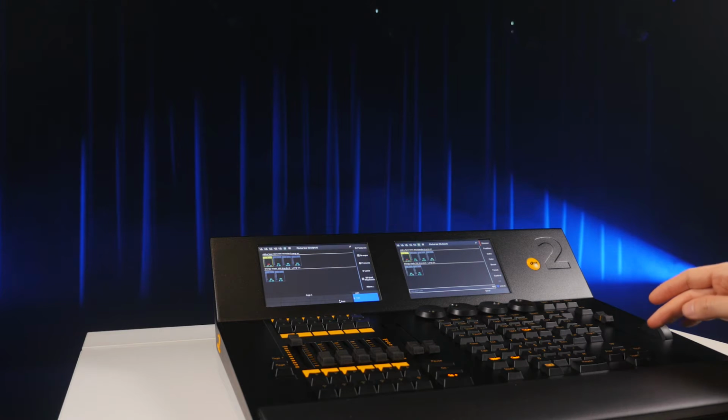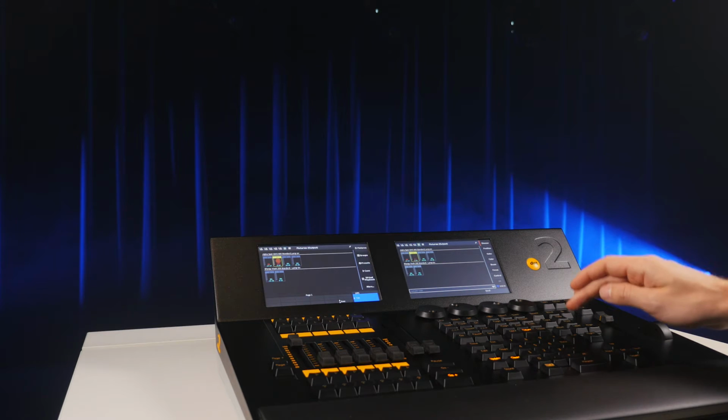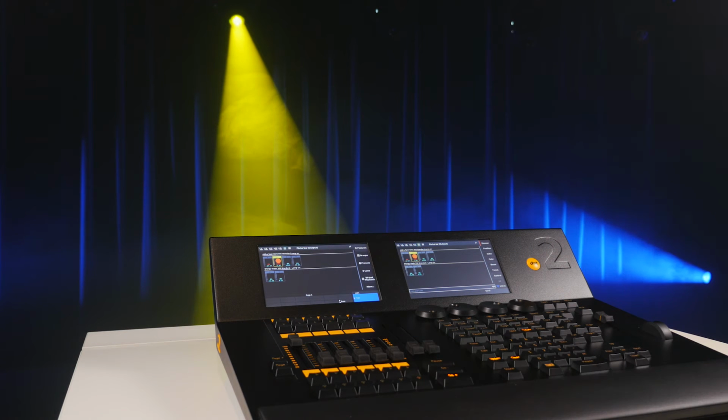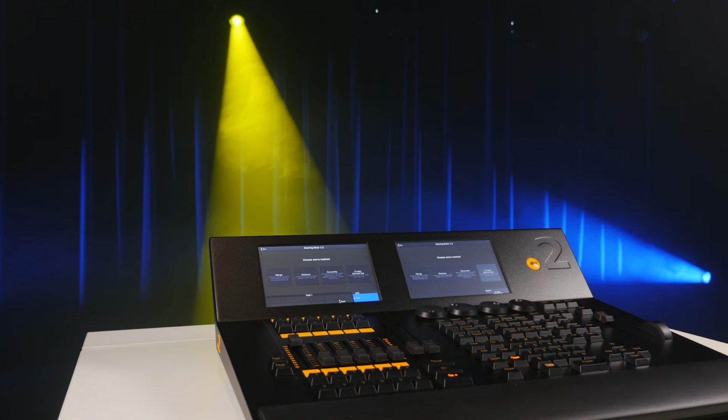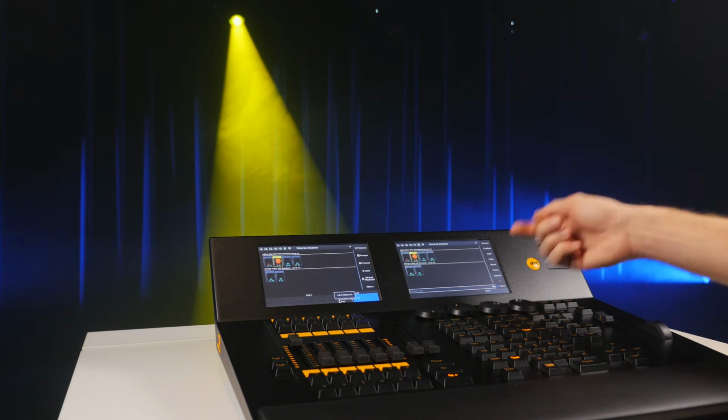Let's select the next fixture and turn it on. Press the next key, followed by Full. If we store this into the same fader executor, we will be asked on screen what we want to do. We'll select the option to create a second queue.